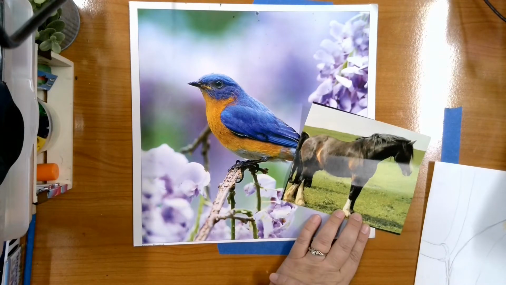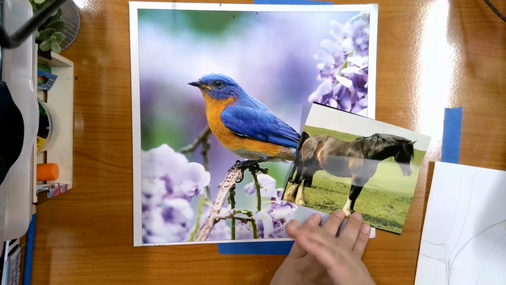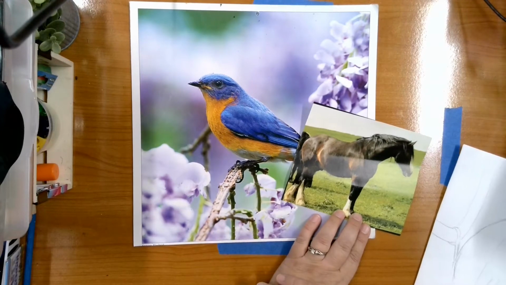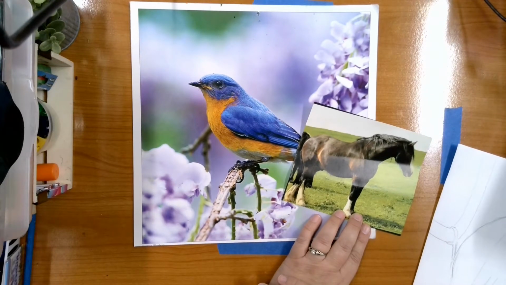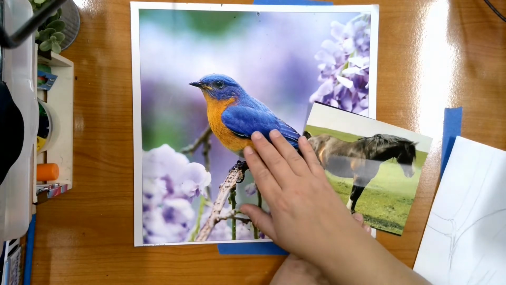Okay, fifth grade. For this project, you are going to be working on realism. That means you're going to be drawing something and trying to make it look as real as possible. This can be a little bit tricky because sometimes if I say draw a bird, you're going to draw a bird based on what you think a bird looks like rather than actually looking at a picture.